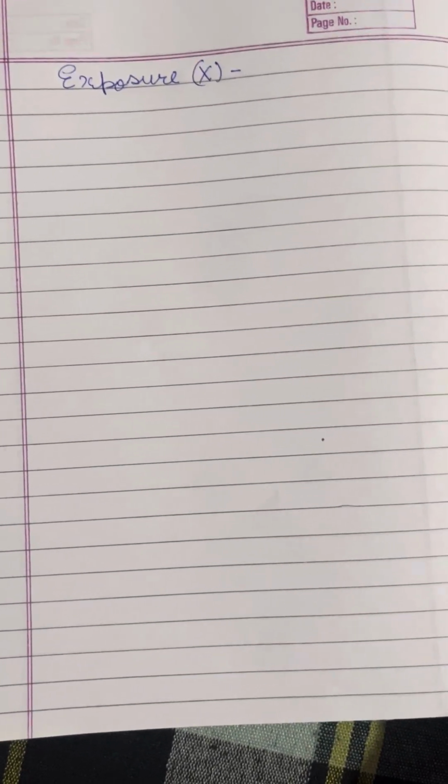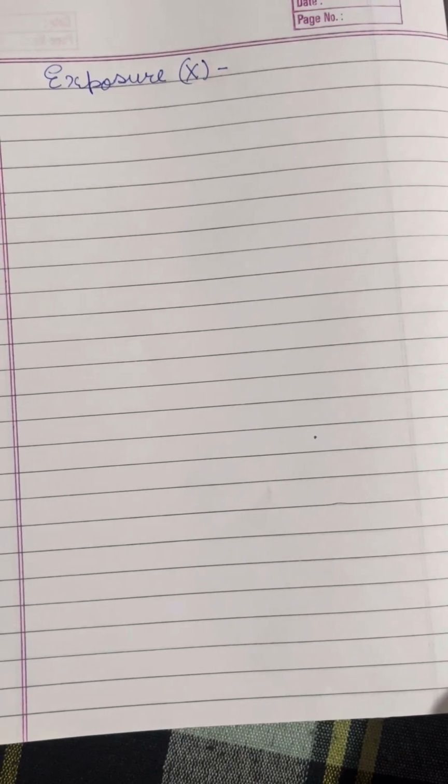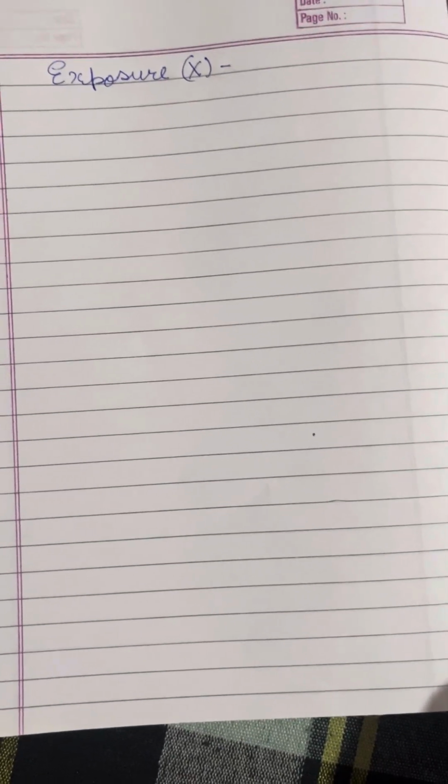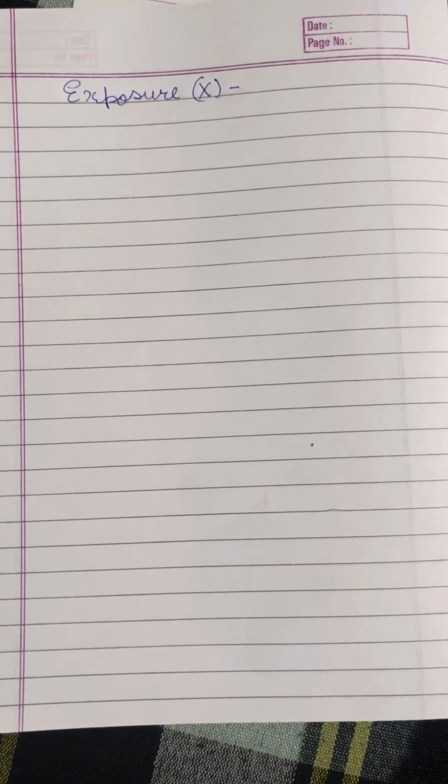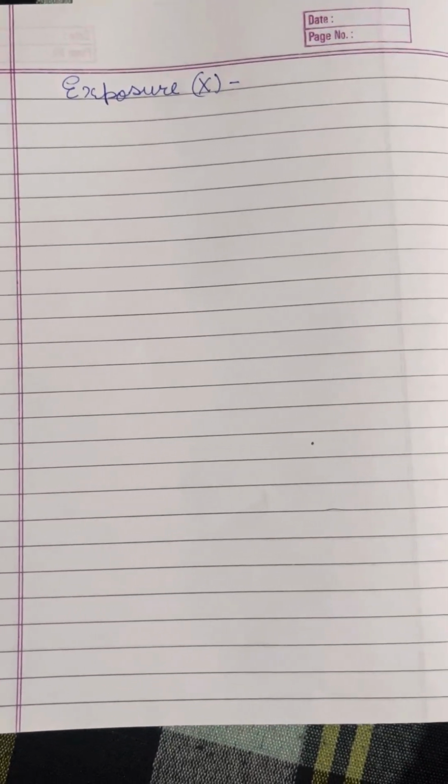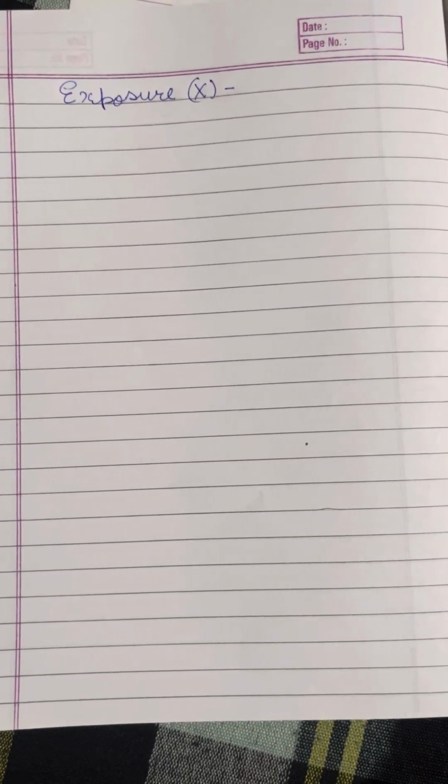So, how is exposure produced? When X-rays or gamma rays travel through air, what happens? It ionizes the medium. The ionization charge produced, divided by the mass of the air, is known as exposure. But please note that to define exposure, we just have to take a charge of a single sign.